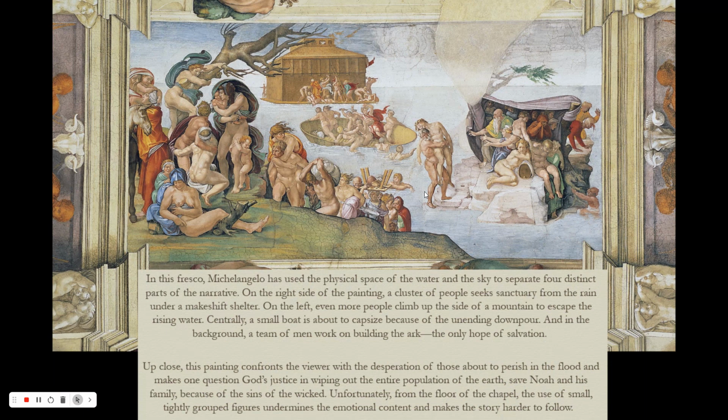So in this fresco, Michelangelo has used the physical space of the water and the sky to separate four distinct parts of the narrative. On the right side of the painting, a cluster of people seeks sanctuary from the rain under a makeshift shelter. On the left, even more people climb to the side of a mountain to escape the rising water. Centrally, a small boat is about to capsize because of the unending downpour. And in the background, a team of men work on building the ark, the only hope of salvation.